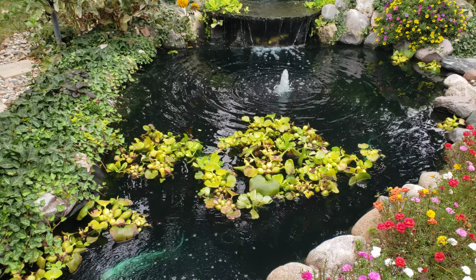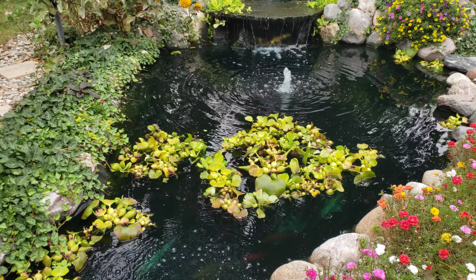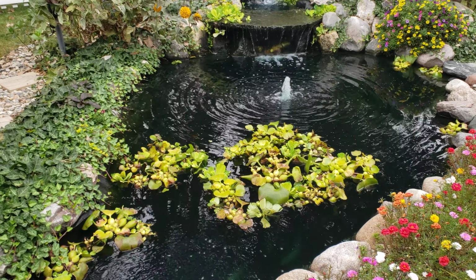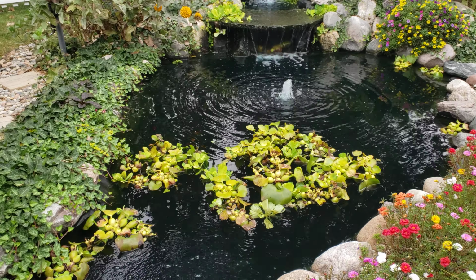So keep it basic, guys. And don't forget, anyone can build a pond. And the reason I say that is because I built this pond myself. If I can do it, anyone can do it.